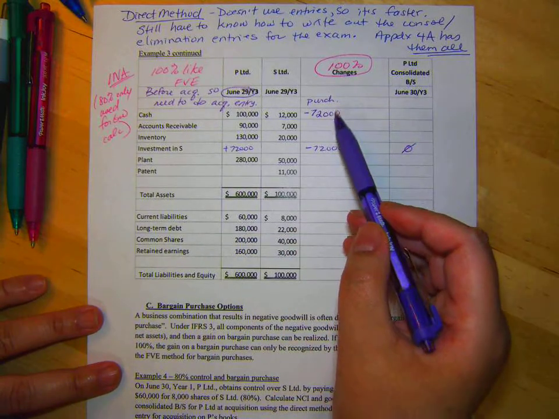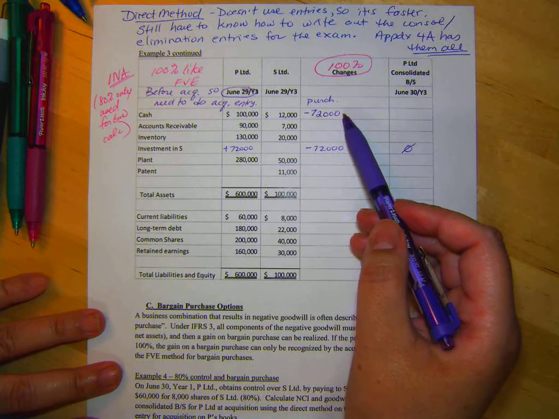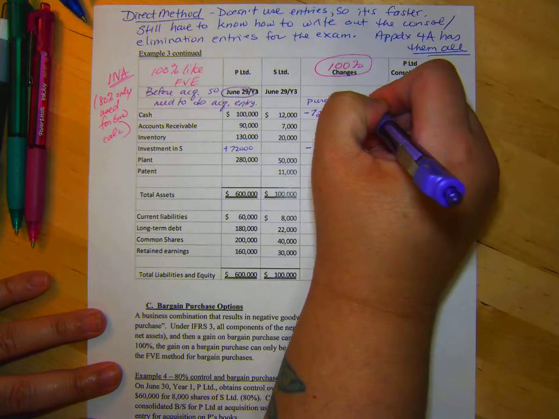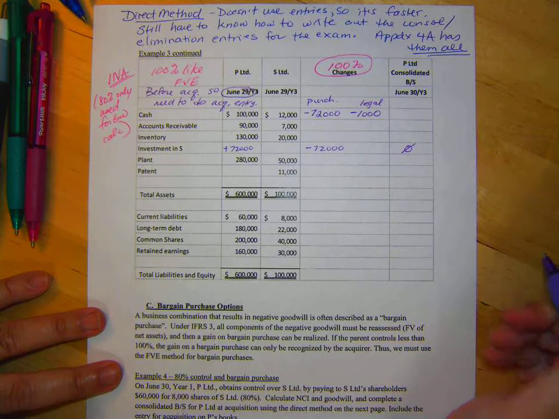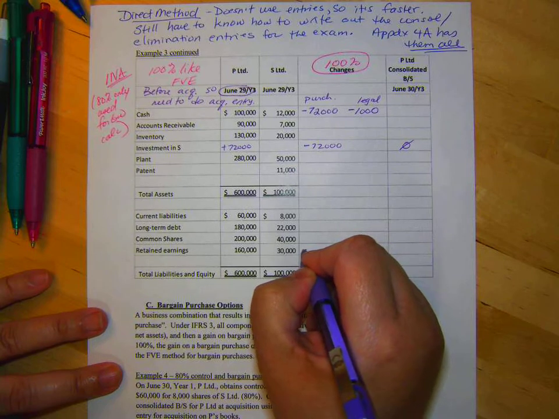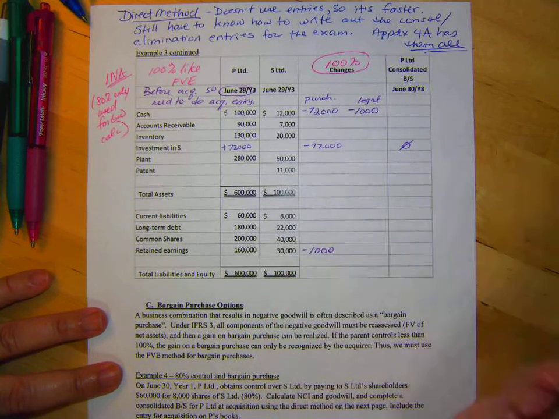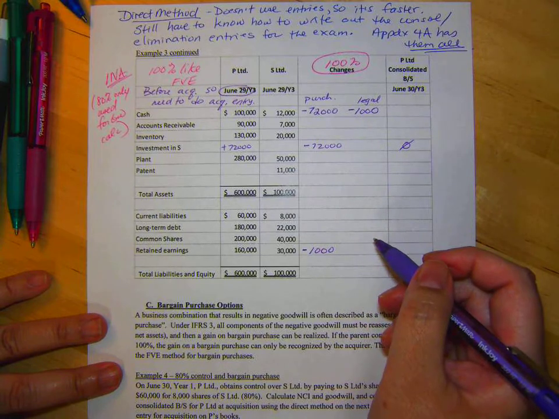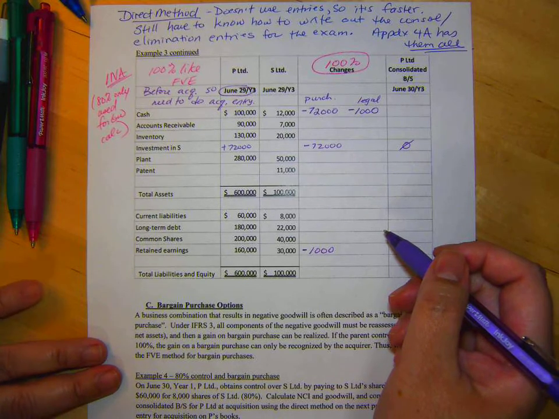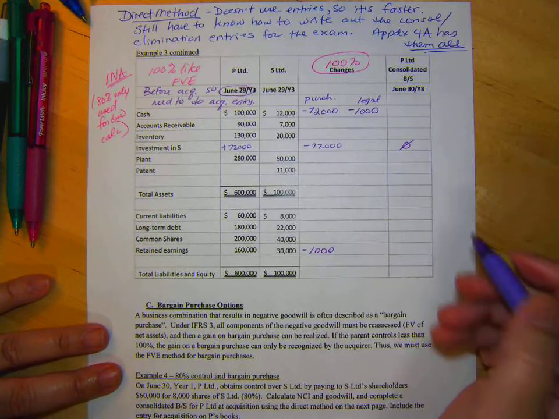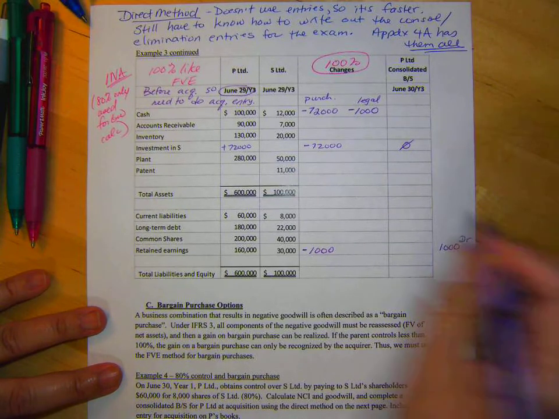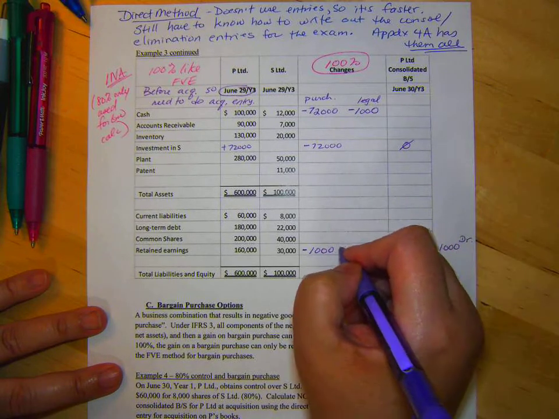Now, anything weird from acquisition we also have to record here. Legal expense. So we pay 1,000 for legal, and that's an expense. So where does it come out of? Retained earnings. So we're going to decrease retained earnings by 1,000. Now, if you wanted, you could also put 1,000, and it's going to be a debit. Okay, if you wanted. That's legal.